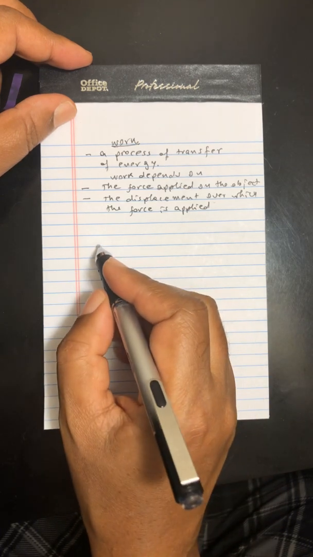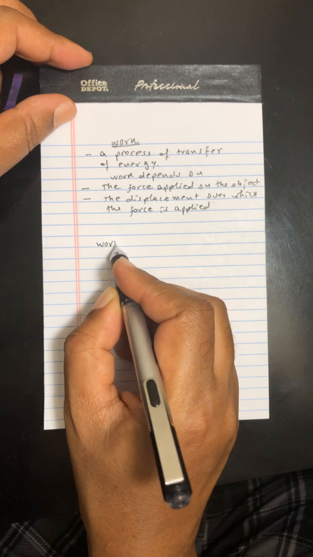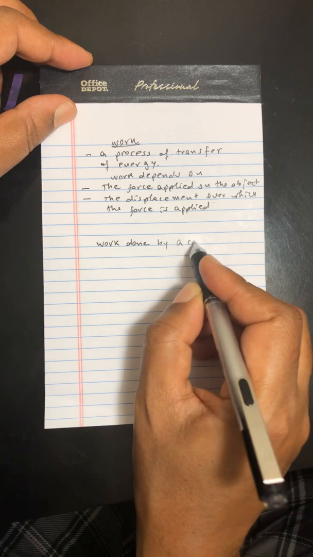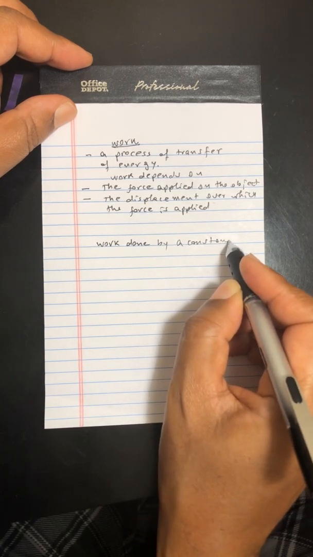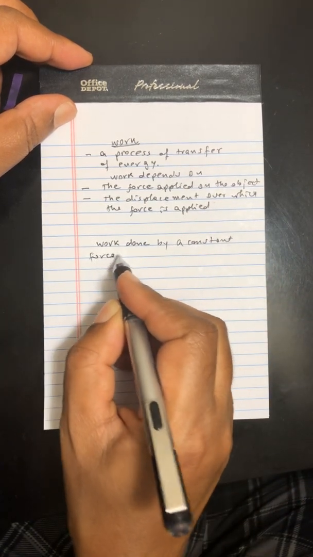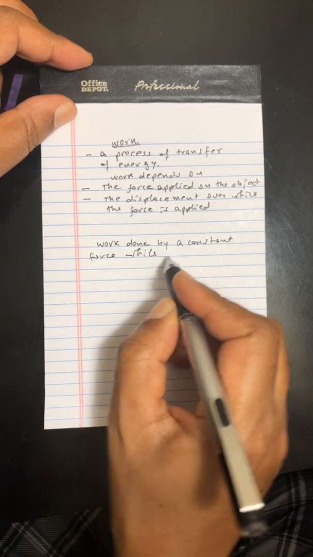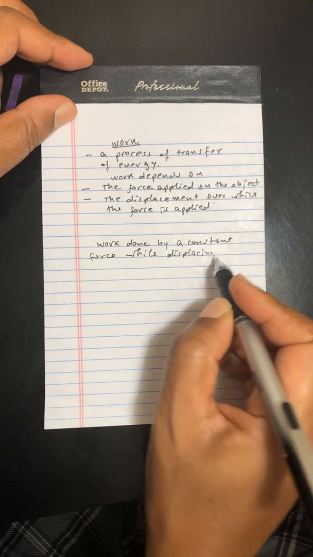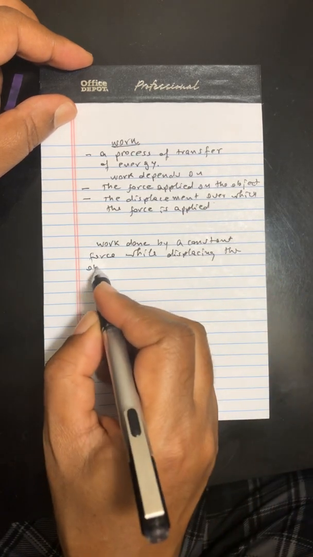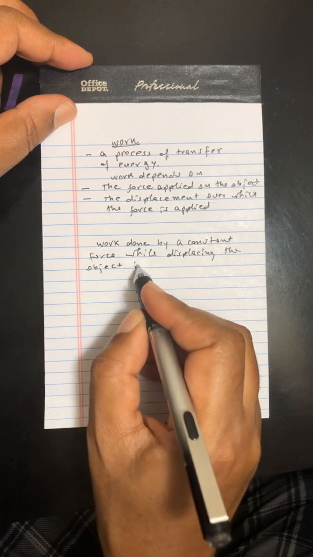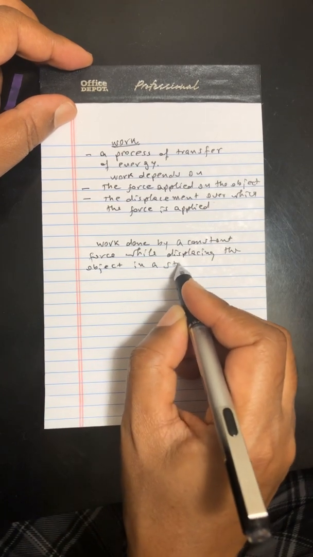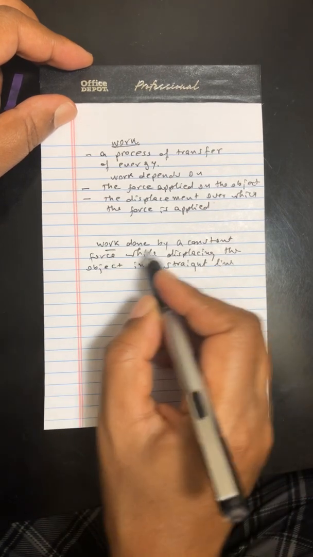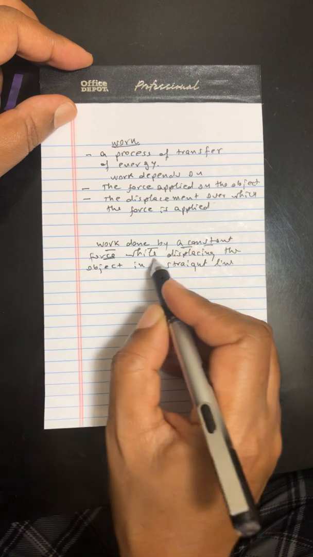So work done by a constant force while displacing the object in a straight line. We're going to look at this special case first, and then we're going to generalize.